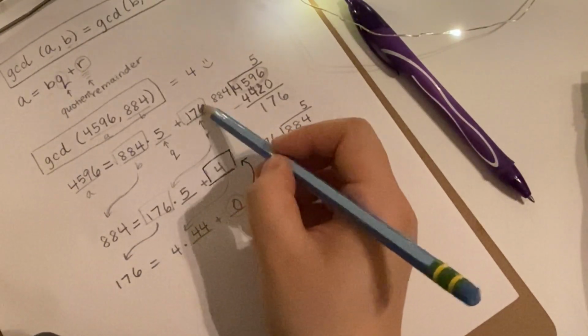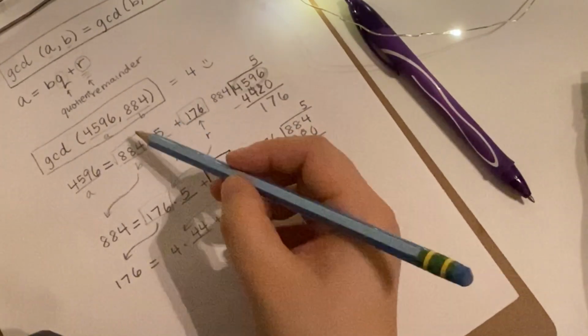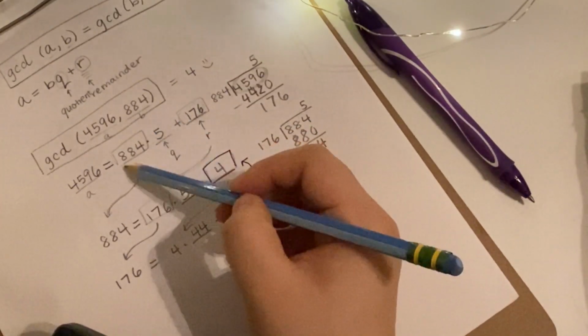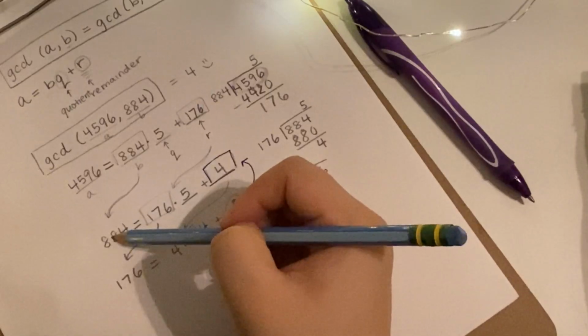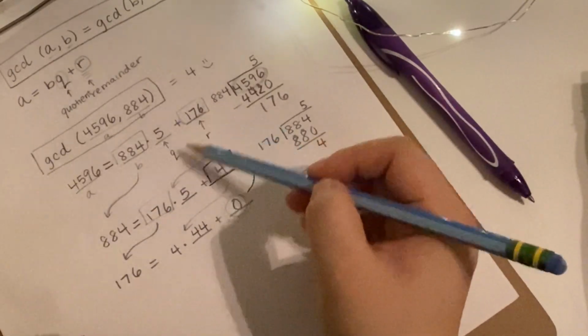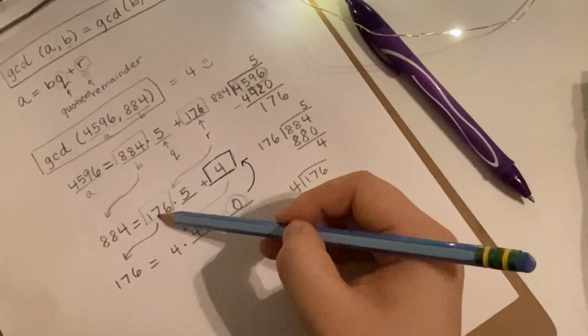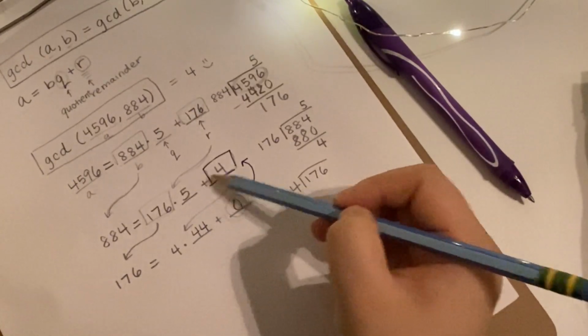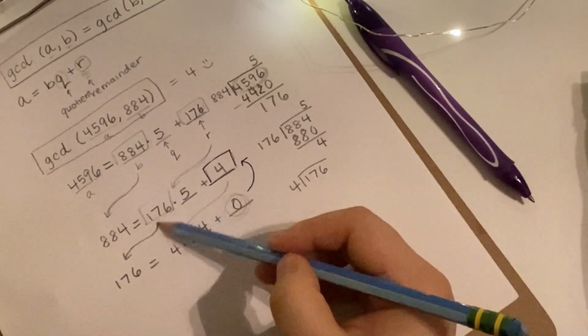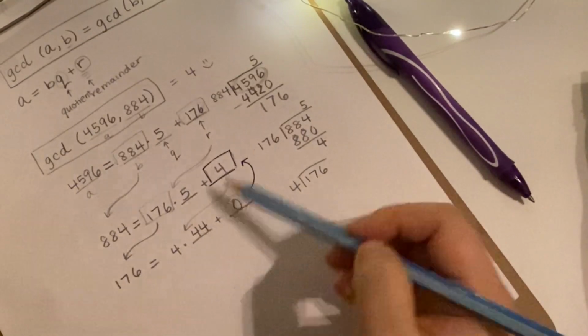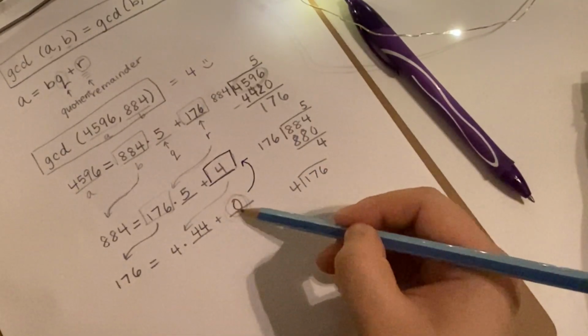And so then we take the smaller number, the second number, and then set that equal to R times another number plus another number. And you keep shifting it over until you get down to a 0.